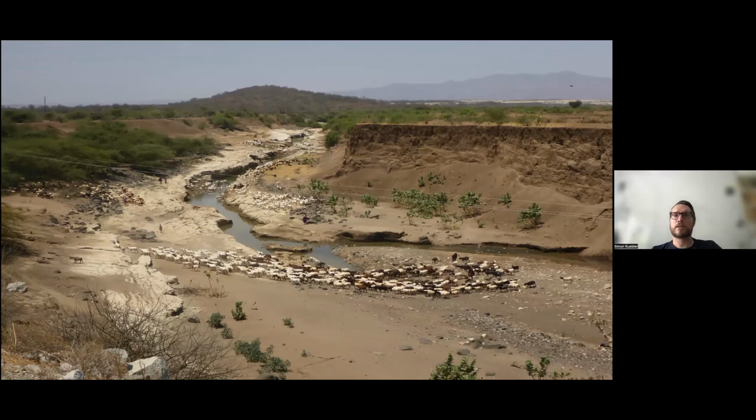That region is characterized by traditional Maasai sheep and goat herding. As you can see in that picture, there's lots of goats and sheep and cattle migrating seasonally across the landscape.